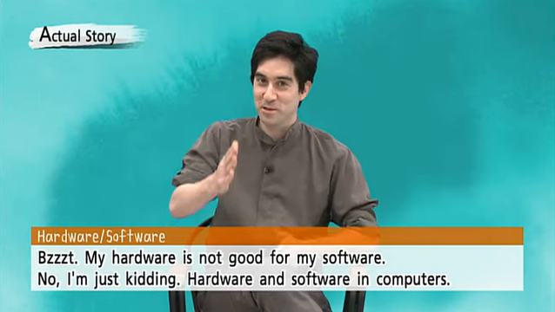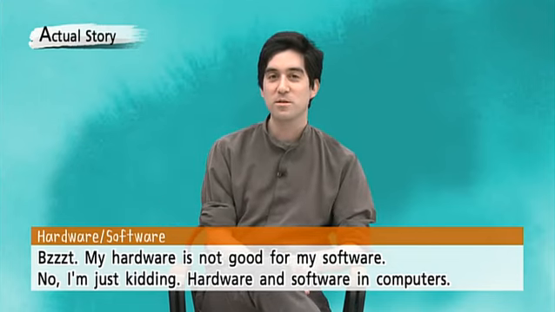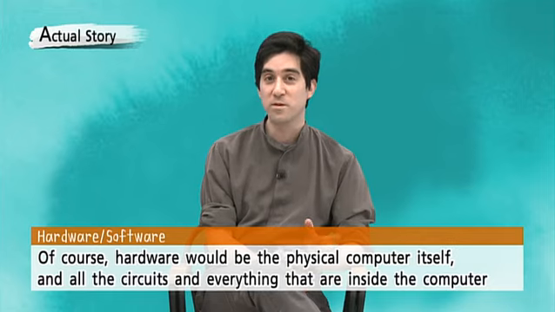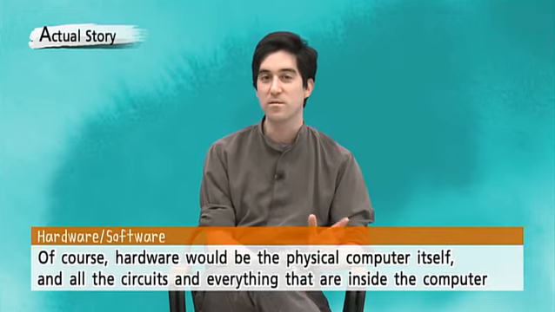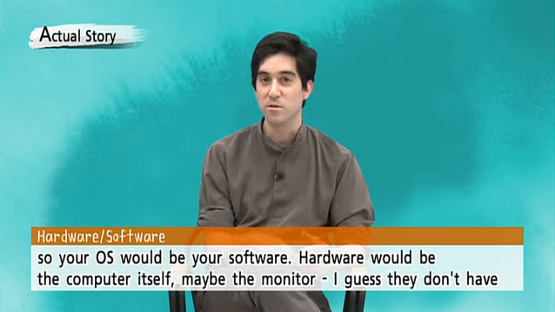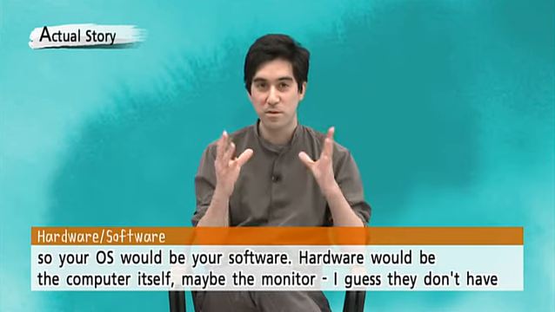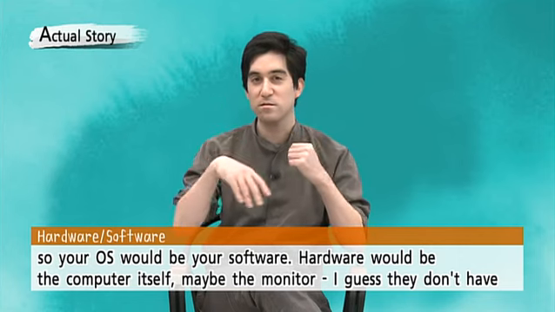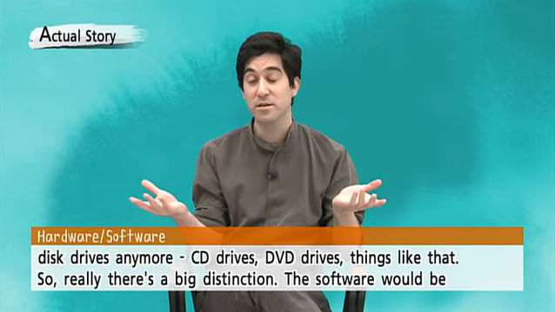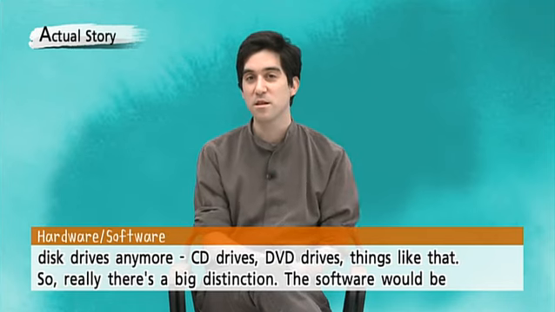My hardware is not good for my software. No, I'm just kidding. Hardware and software in computers, of course, hardware would be the physical computer itself and all the circuits and everything that are inside the computer, maybe the hard drive, things like that. The software would be the programs that run on the computer. So your OS would be your software. Hardware would be the computer itself, maybe the monitor, I guess they don't have disk drives anymore, CD drive, DVD drive, things like that.